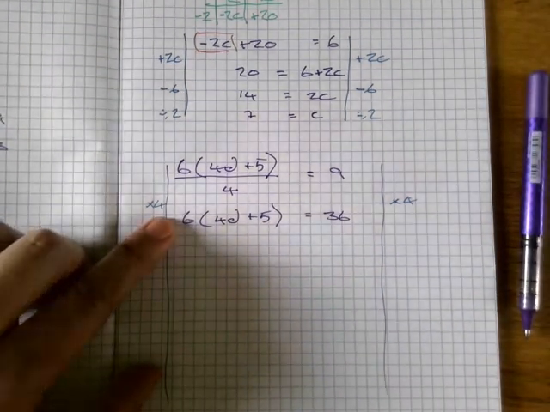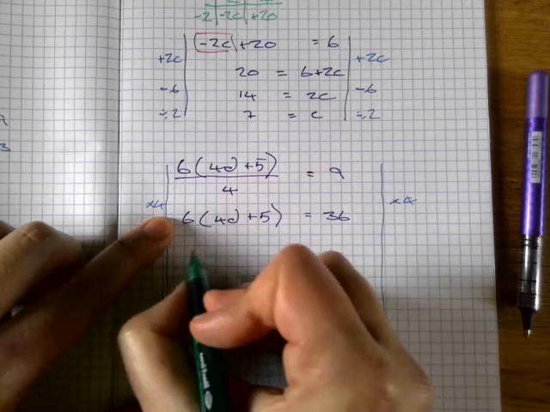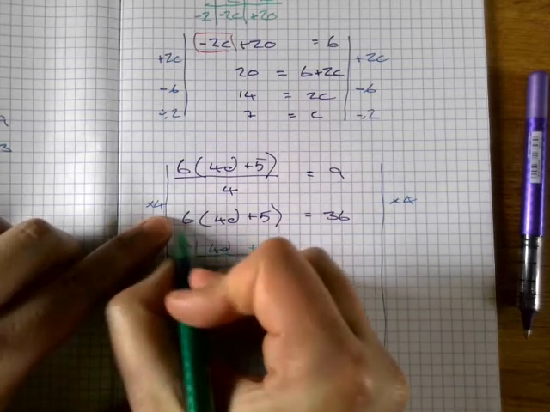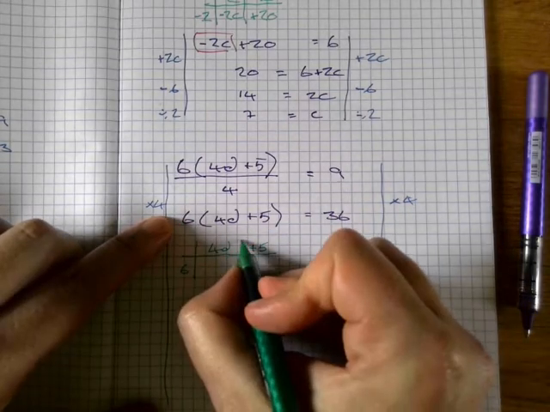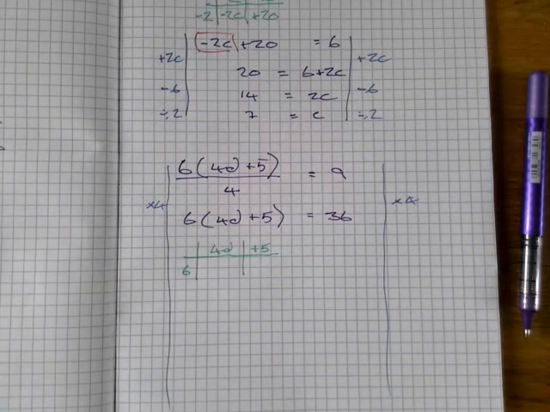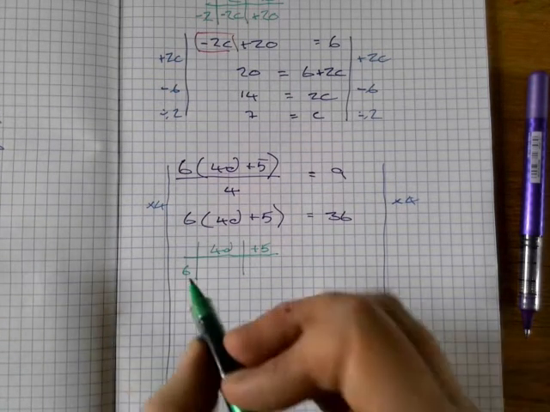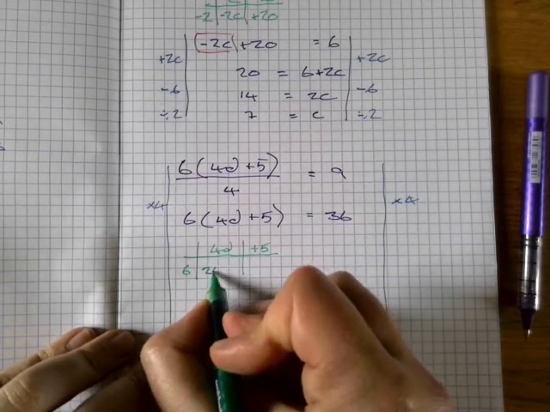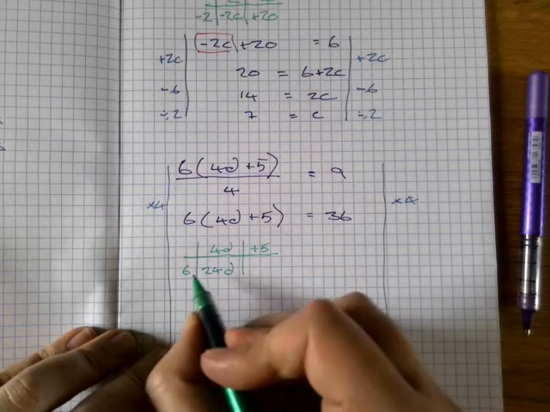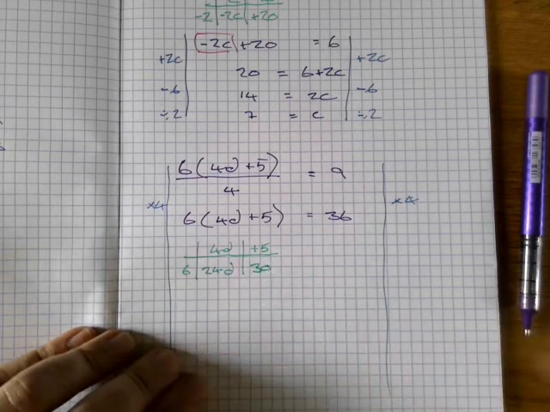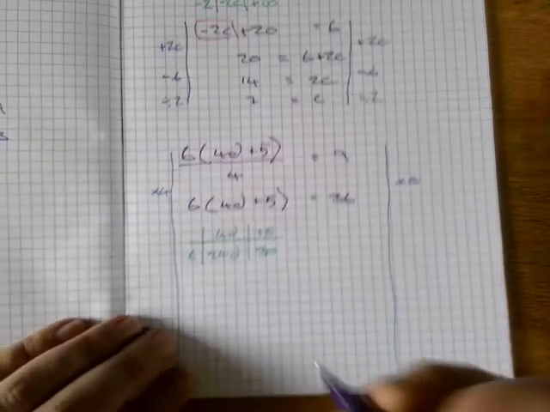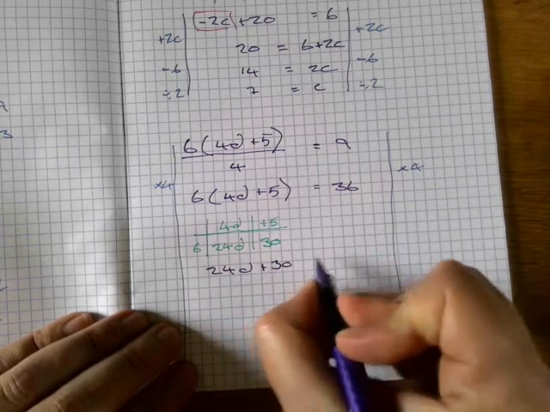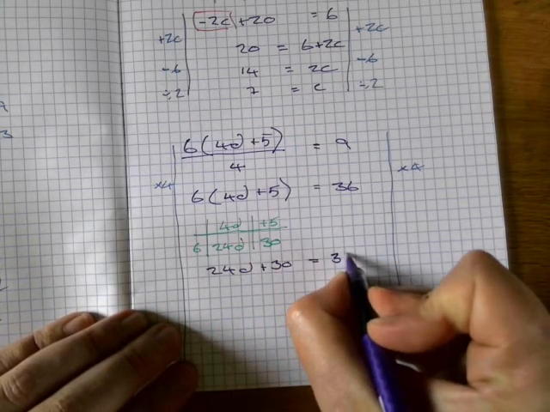We've now got a problem like the ones we've looked at previously today, where we've got to multiply out the bracket. What's inside the bracket goes along the top, and the thing we are multiplying it by down the side. Split it into its letter terms and its whole numbers. So 6 times 4d, well 6 times 4 is 24, so that's going to be 24d, and 6 times 5, 30. I can now rewrite this equation as 24d plus 30 equals 36.